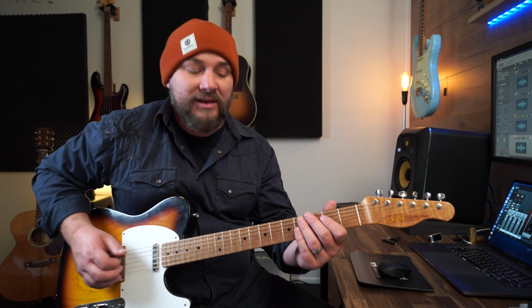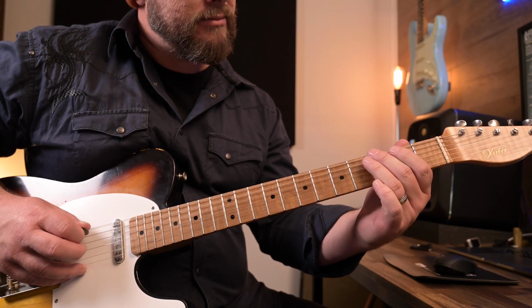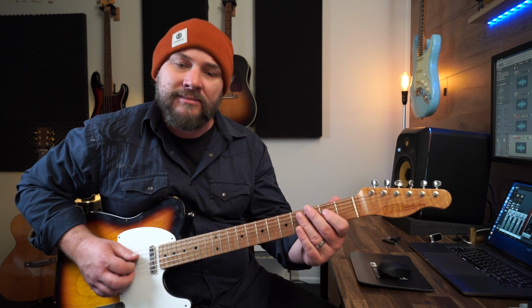This leads us up to our first lick over an E chord, and it sounds like this. Now this lick's very similar to the A lick that we played at the beginning of the solo. We're just going to transpose it to the key of E. So we're going to start this one on the second fret of the D string, which is our E note. We're going to play it twice.